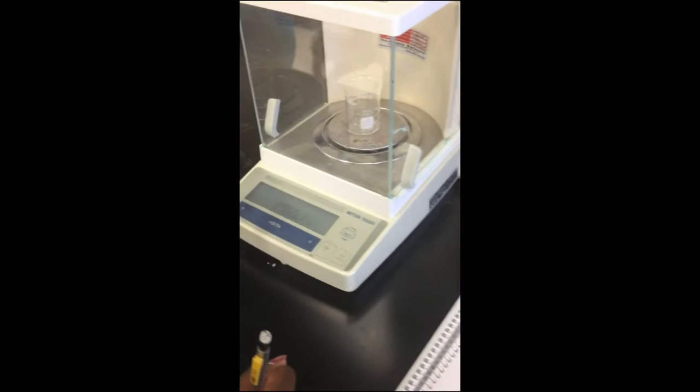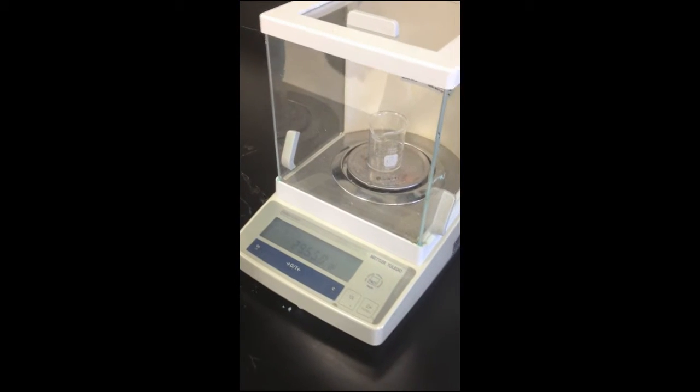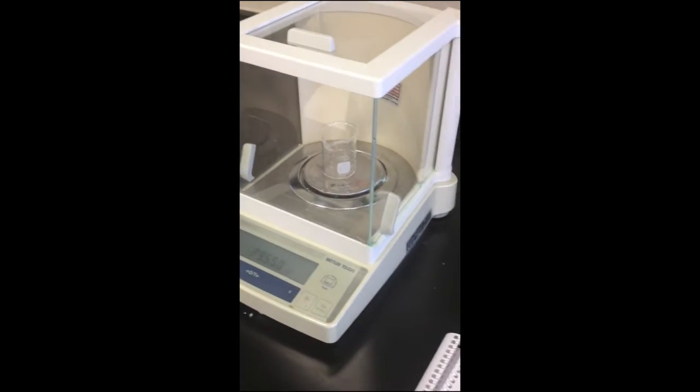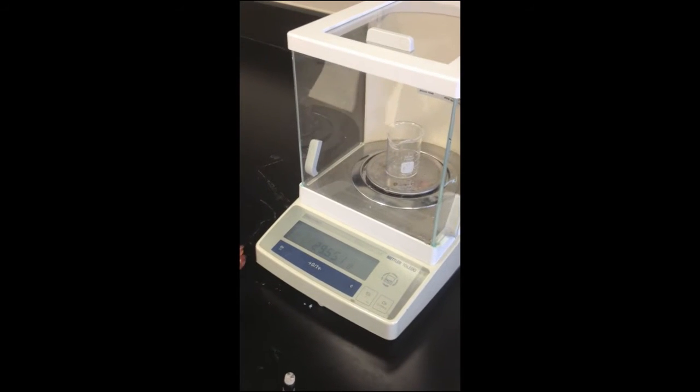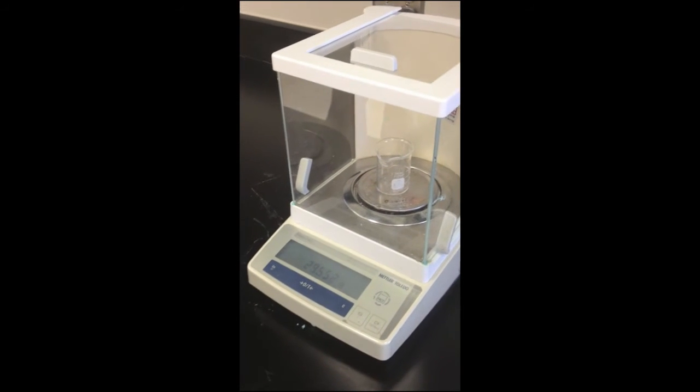Okay, the mass of the beaker is 29.655, and the uncertainty we saw in the video as we're going through it is because of slight movements of the balance and other things like shifts on the tabletops.